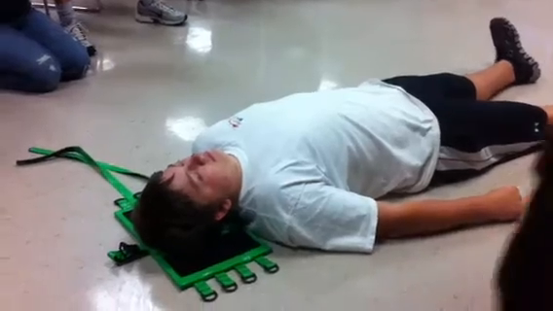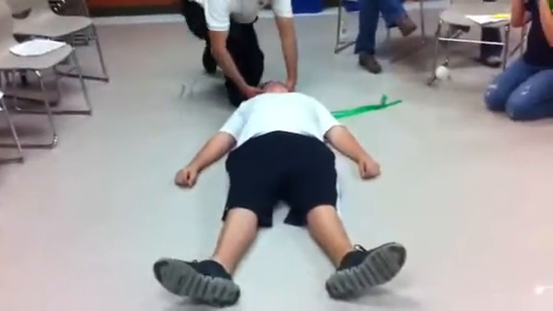Scene safe? Yes. Is this my only patient? Yeah. Mechanism of injury was ejection with a rollover. I'm going to request ALS backup, and I'm going to take C-spine stabilization. I'm going to turn this over to my partner.